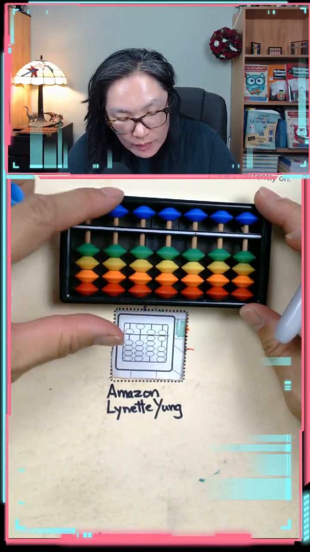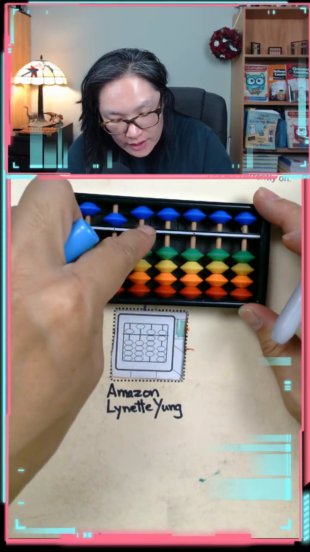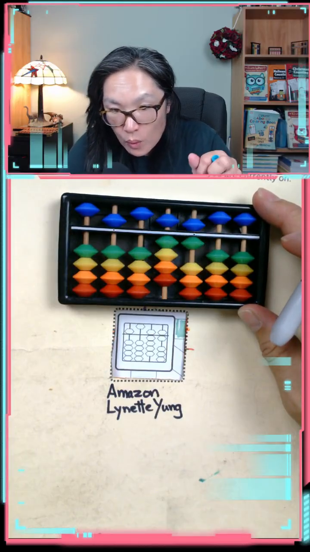So our next number is going to be our thousands, our hundreds, our tens, and our ones. What number do you think that is?